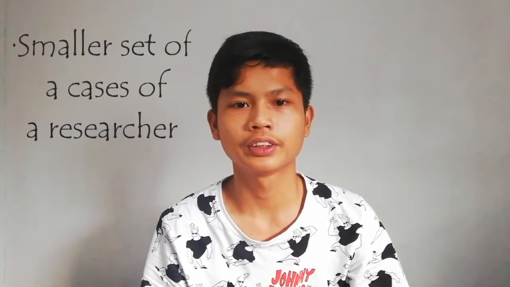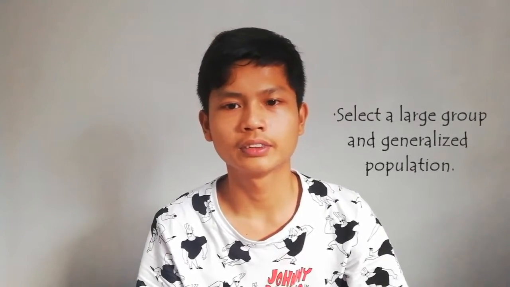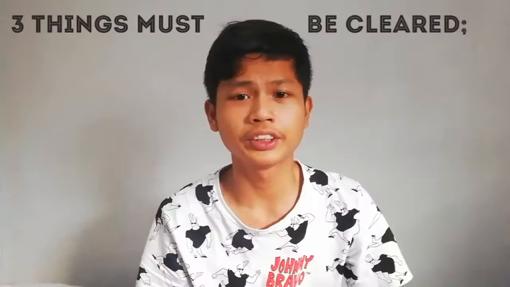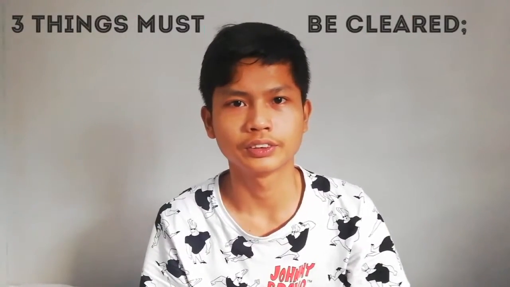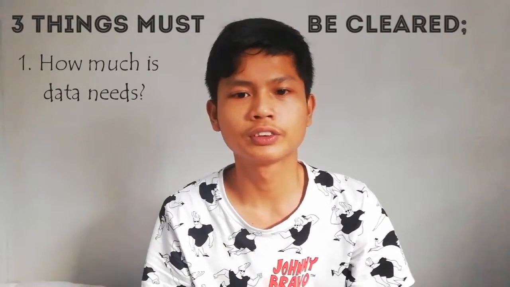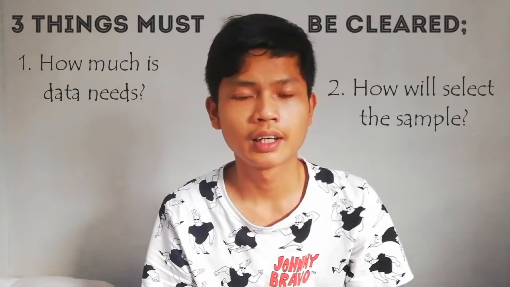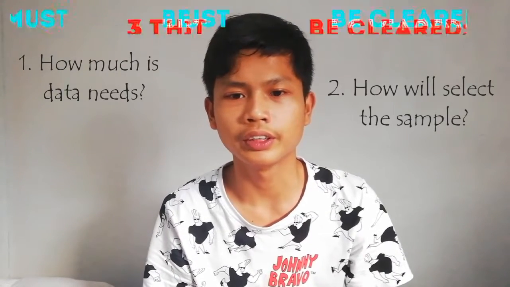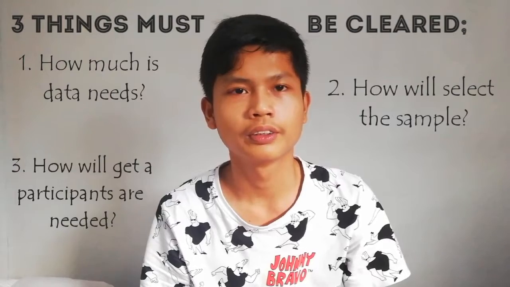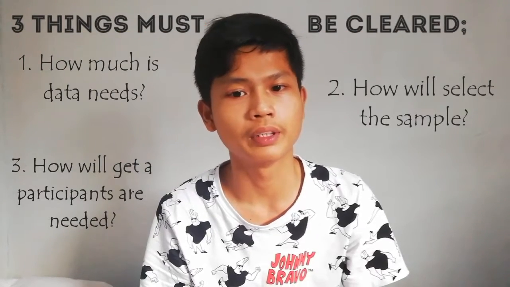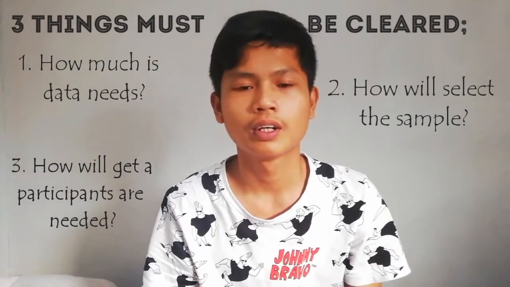Introduction. Qualitative research. A sample is a smaller set of cases a researcher selects from a large group and generalizes to the population. So, three things must be clear to the researcher. First is how much data she or he needs. Second is how she or he will select the sample. Third is how she or he will get participants.